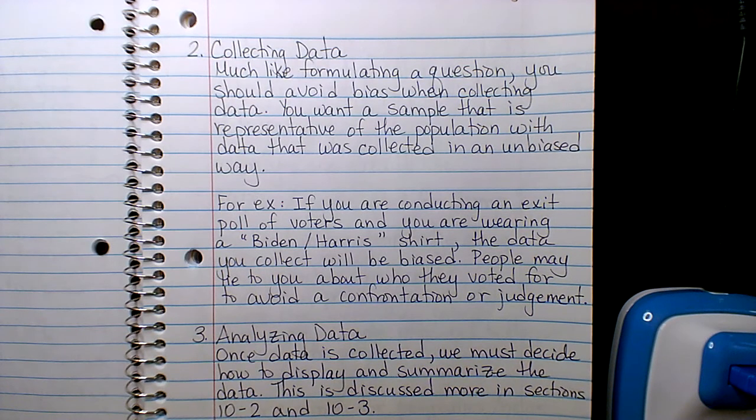Collecting data. Much like formulating a good question, you should avoid bias when collecting data. You want a sample that is representative of the population with data that was collected in an unbiased way. So, for example, if you are conducting an exit poll of voters, an exit poll is when somebody stands outside of a polling place and as people come out, they ask them, who did you vote for? Right? So that's an exit poll. They say, hey, who did you vote for? And if they're willing to tell them, then they take that data. And that's how the news people are able to use these exit polls to make predictions about how elections are going to turn out.